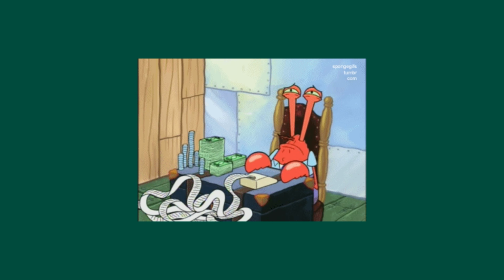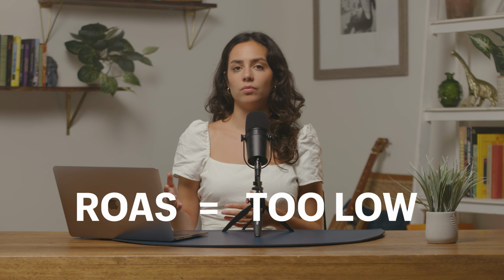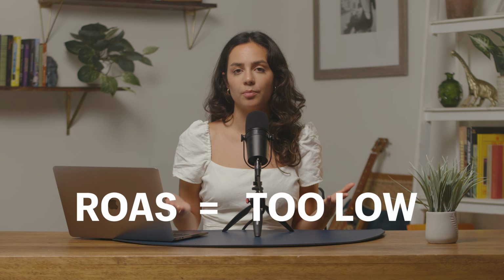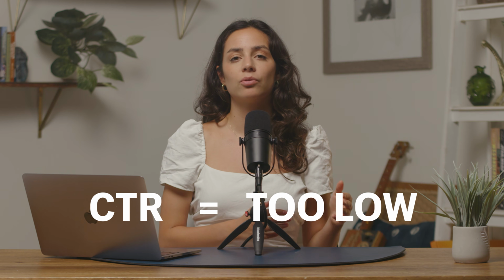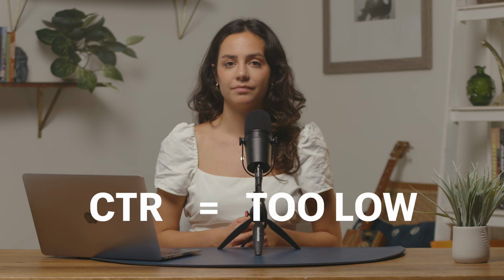So what does not working mean? Not working means that the cost to run your ads is too expensive, or in other words, your CPM is too high. Not working means that your return on ad spend is too low, or in other words, your ads are not profitable. It means that the click-through rate is too low, or in other words, people are not resonating with your ads. So if your ad doesn't work, what should you be doing?